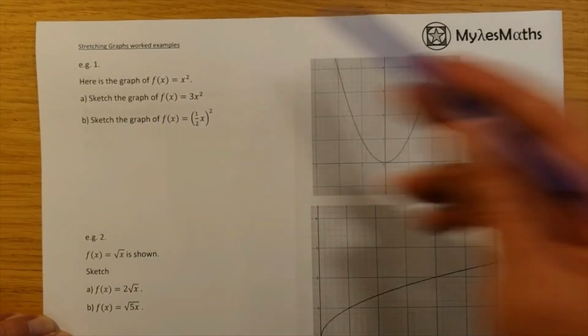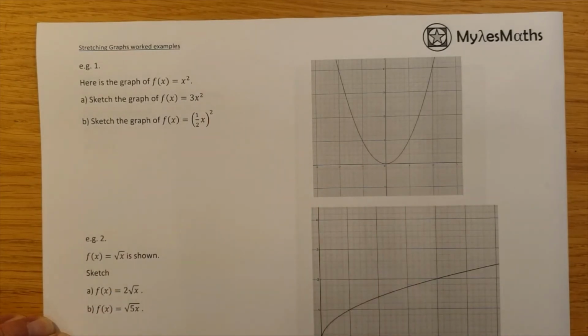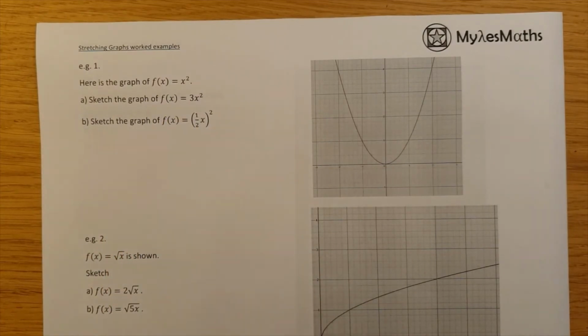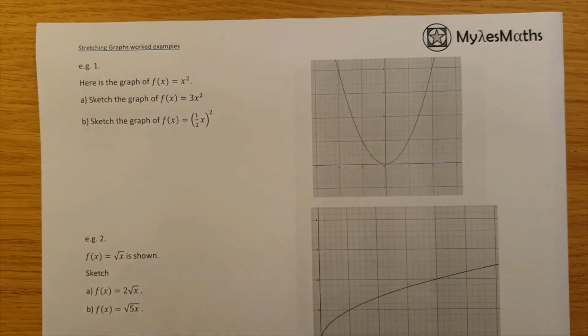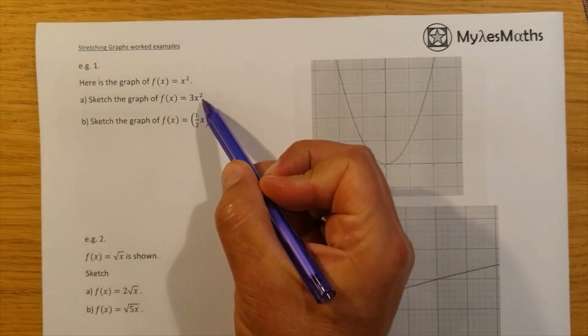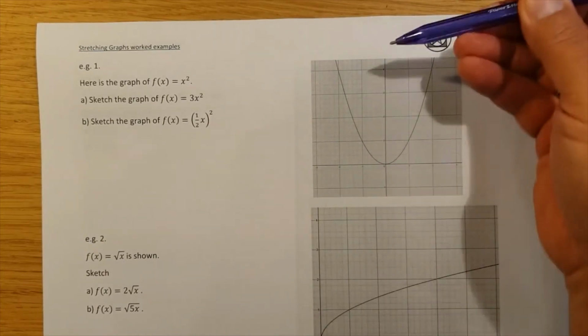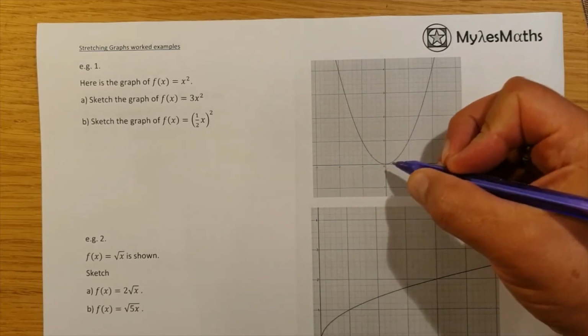Okay, let's have a quick look at some examples of how we do typical stretching graph type problems. Here is a graph of f of x equals x squared. Sketch the graph of f of x equals 3x squared. Well, the 3 is outside the function, so we should know that this is in the y direction. And all we need to do is take some points that we can see.